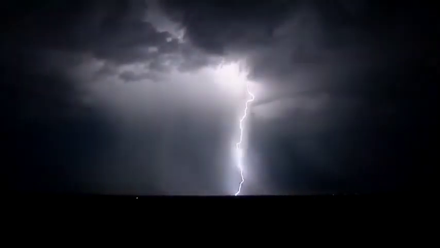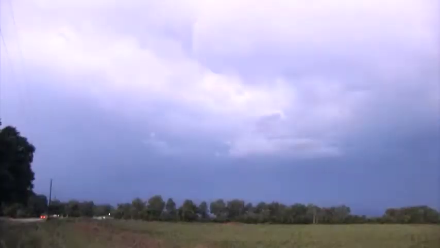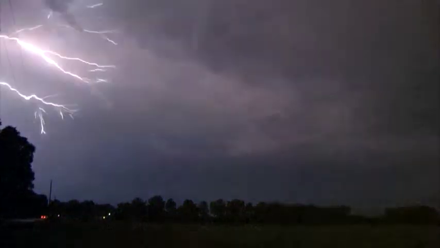The one certainty of thunderstorms is they all produce the hazard of lightning and the sound of thunder, even if you can't hear it.